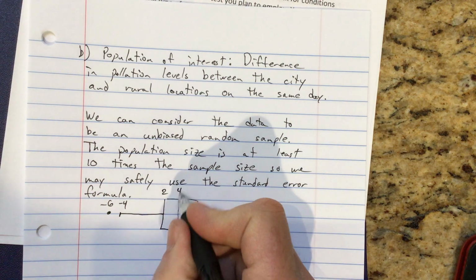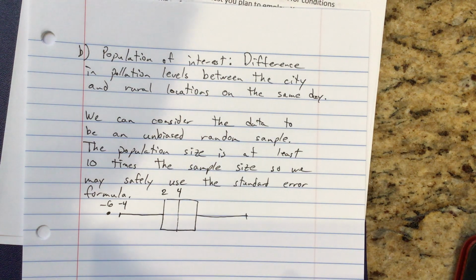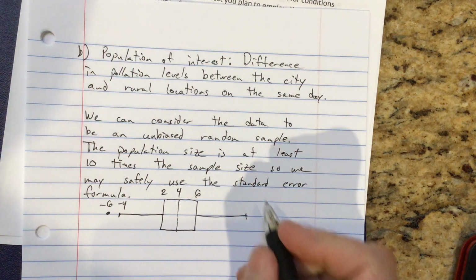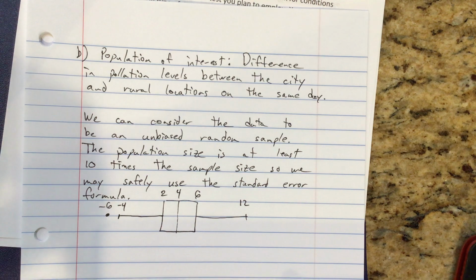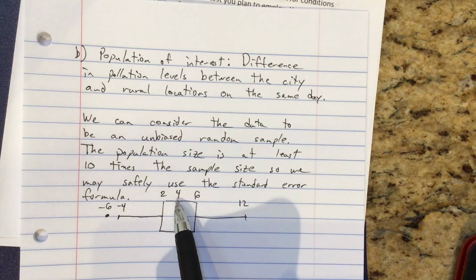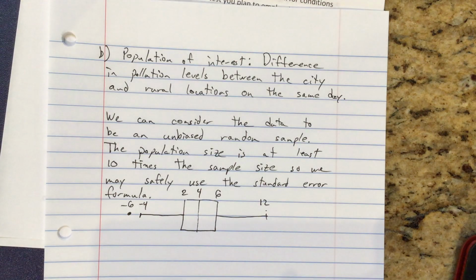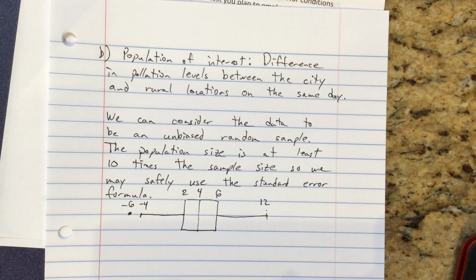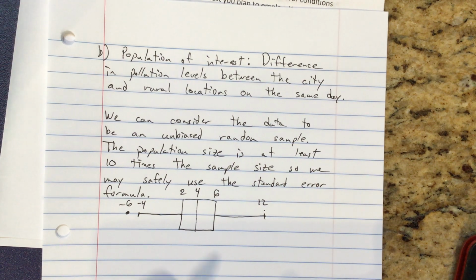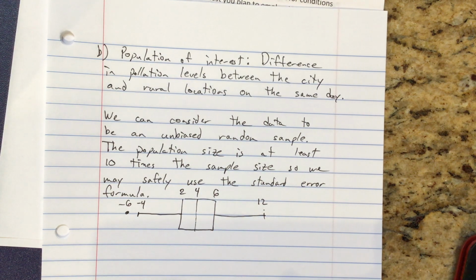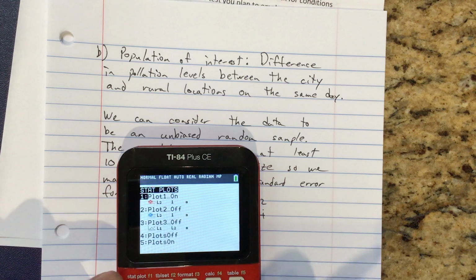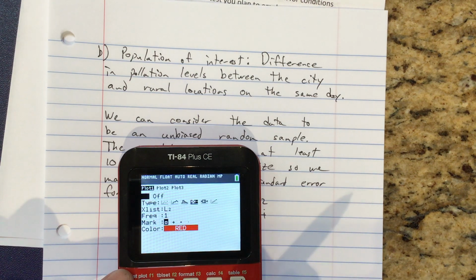Median is 4. Quartile 3 is 6. So yeah, it's pretty darn symmetrical, right? I mean, we're 8 units from the median to that, and we're, what is that? 10 units the other way. So it's symmetrical. I'll go ahead and follow up with a normal probability plot, but we're looking good.